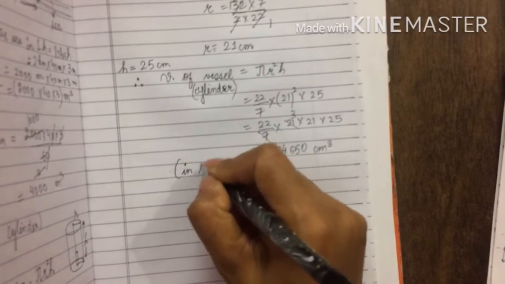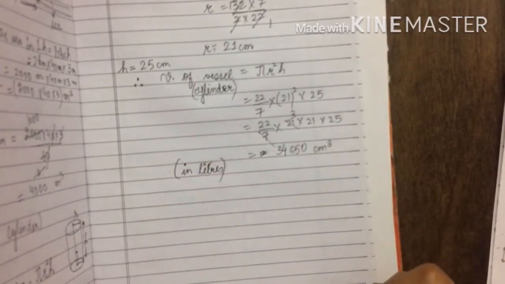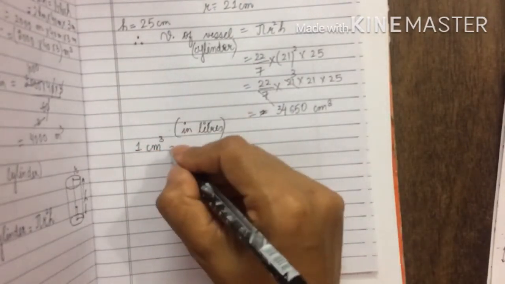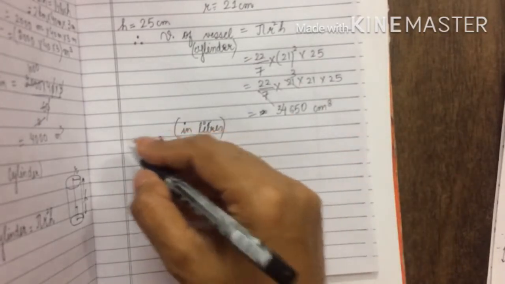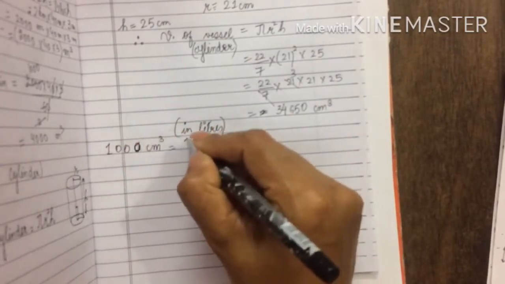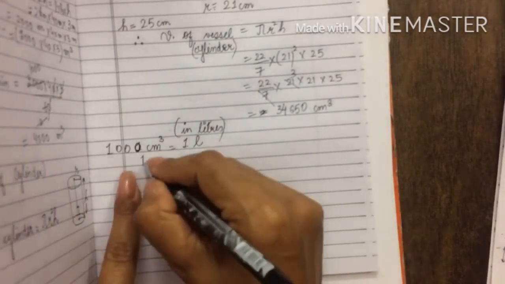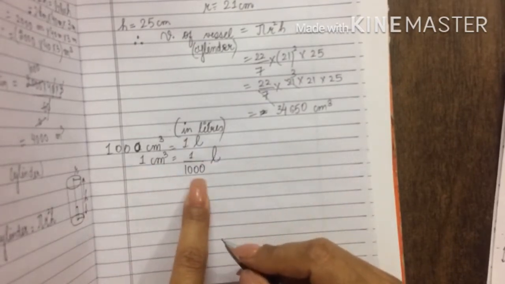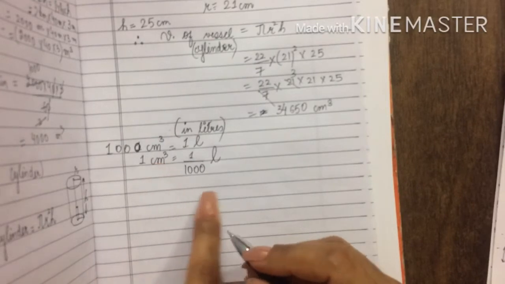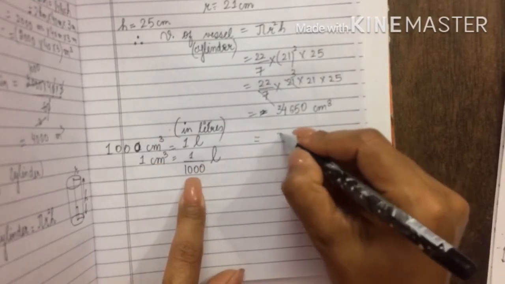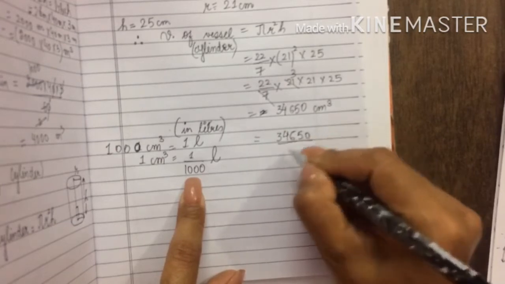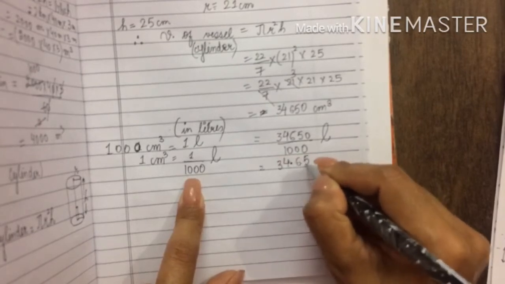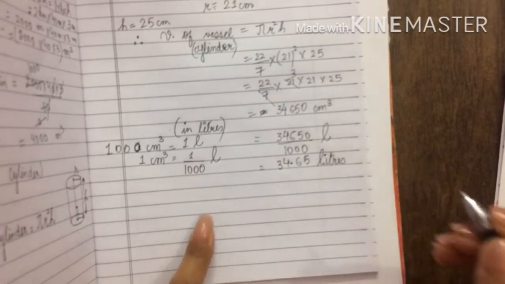but I have to find out the answer in liters. And for that, what they have given to me, the relation between centimeter cube and liters. Now what they have given is, 1000 centimeter cube is equal to 1 liter. So from here, if we apply the unitary method, 1 centimeter cube equals 1 by 1000 liters. So if you're converting centimeter cube to liters, you have to divide by 1000. So 34,650 divided by 1000, the units change and become liters. So this gives your answer as 34.65 liters. This is the capacity of the vessel.